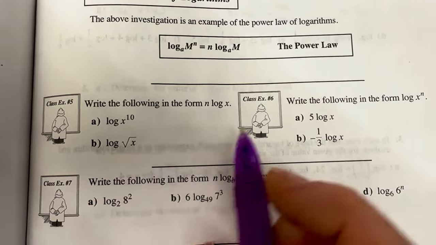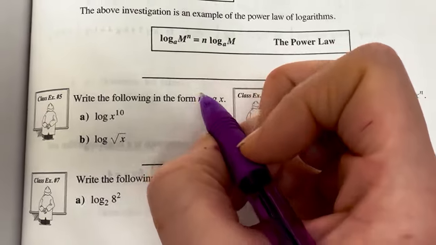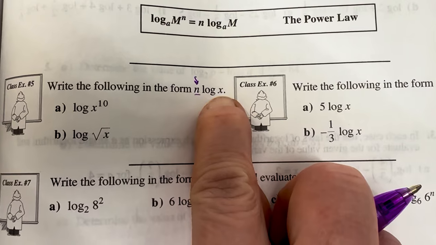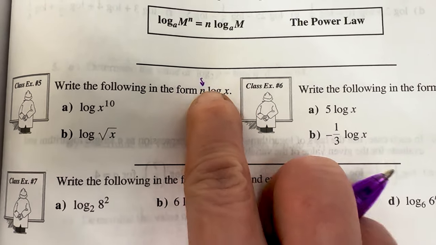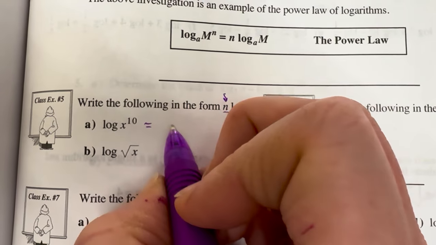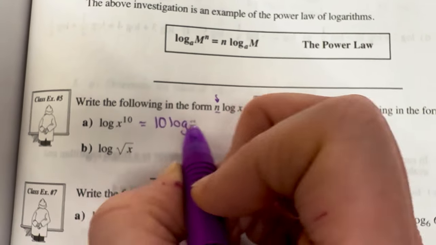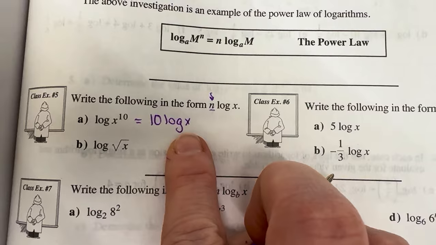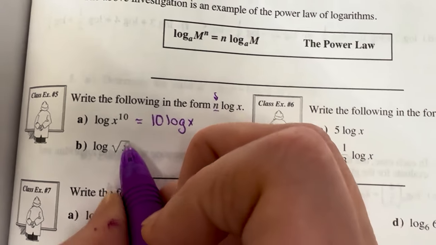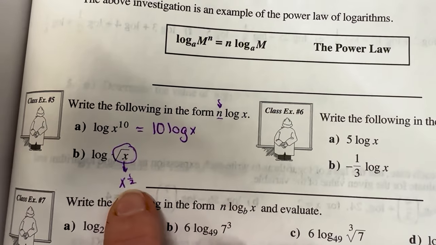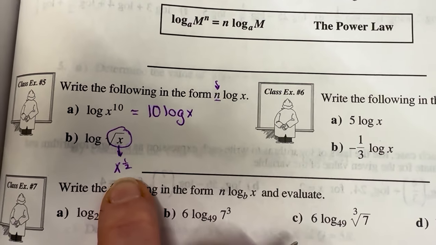So it says write the following in the form of n log x. So that just means we don't want any kind of exponent on our argument. We're going to write it in front. Okay, so we would use the power law to do that. That one's easy. This next one, remember our rational exponents, that is equal to a half.